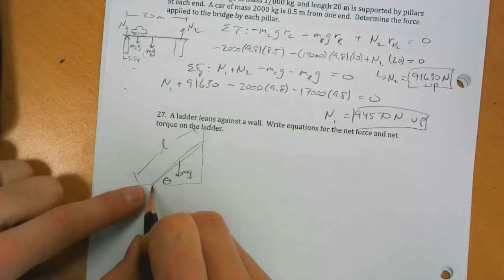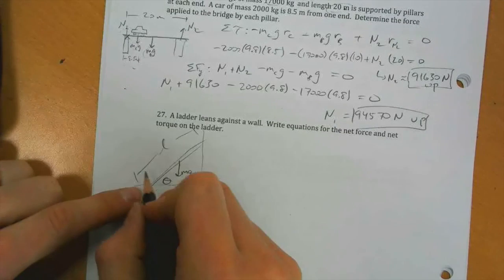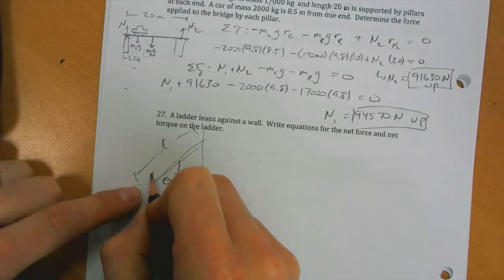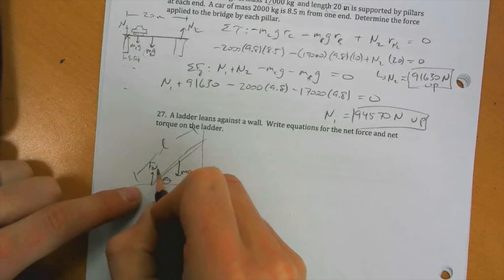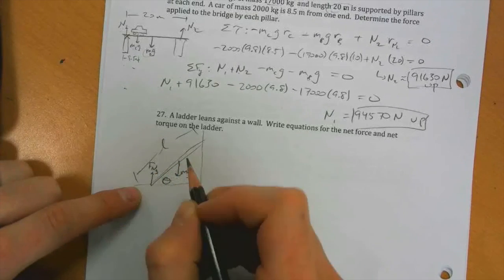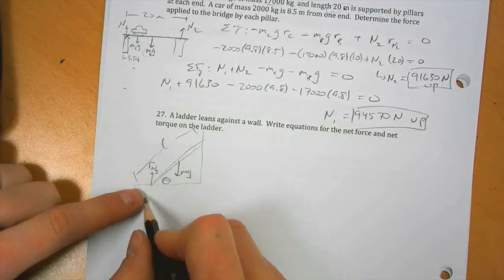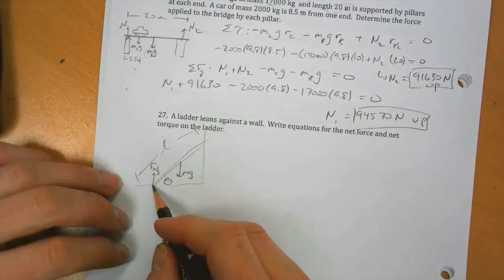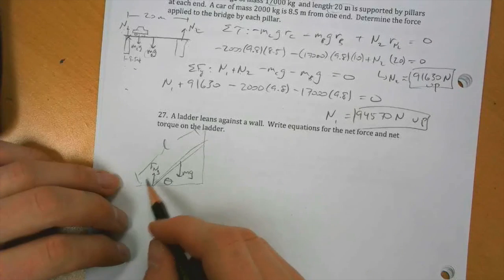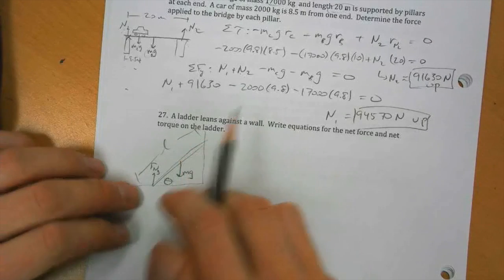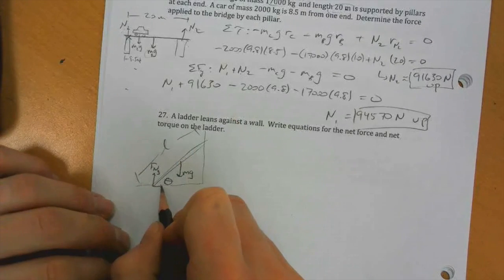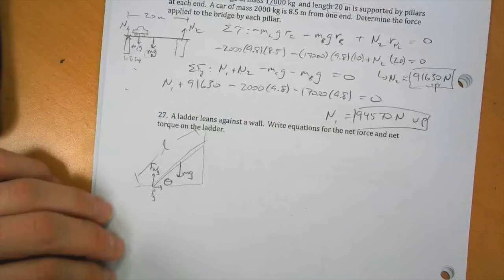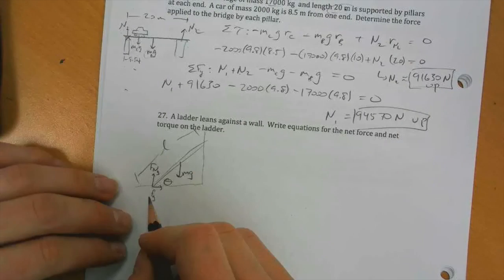And then it's in contact here. Well, when this is in contact, we've got a normal force from the ground, perpendicular to the surface. We also have a frictional force. If there was no friction, the bottom of the ladder would slide outward, because this would slide down, which means that there must be some frictional force holding it in place, friction from the ground.